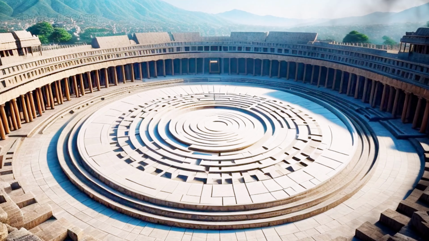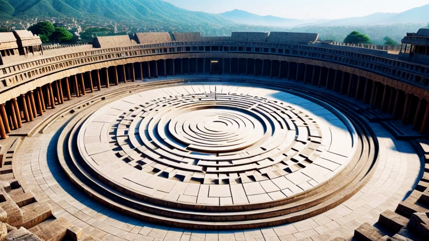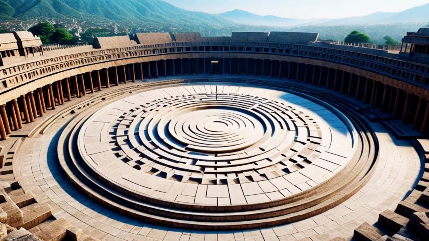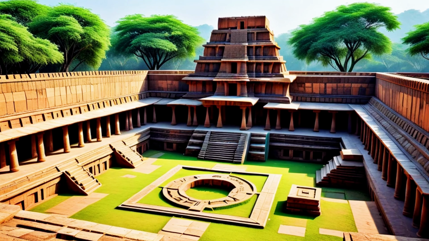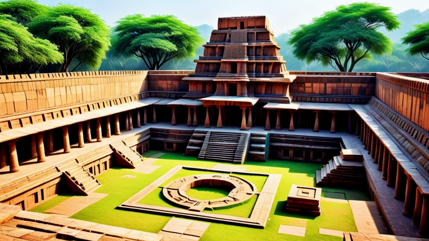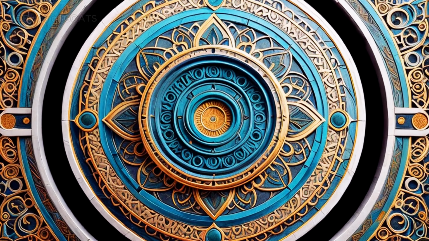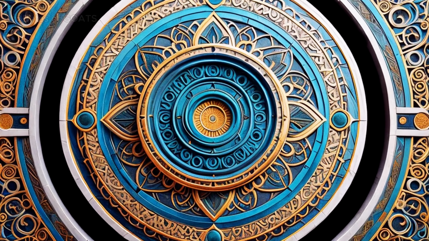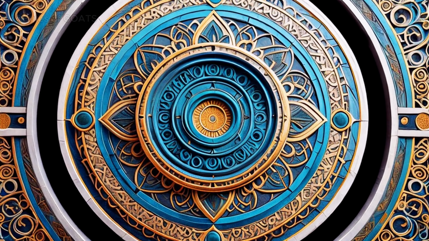Baudhayana's works also include the concepts of constructing circles and squares with equal areas, a task that involves complex geometrical understanding. His instructions for these constructions in the Sulbasutras demonstrate a practical application of advanced mathematical principles.